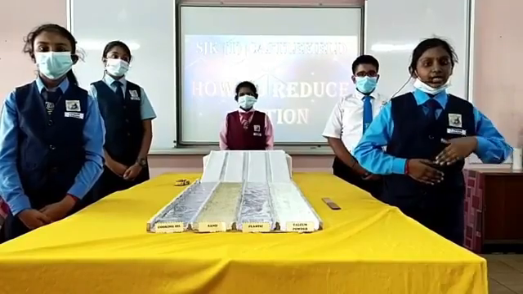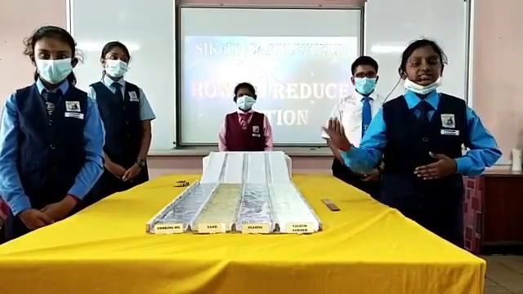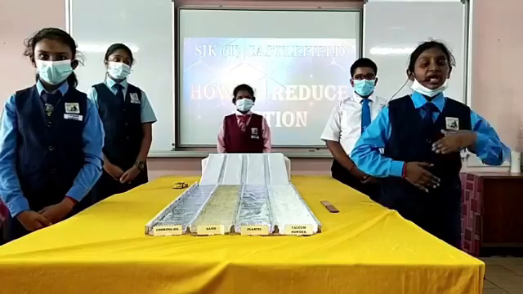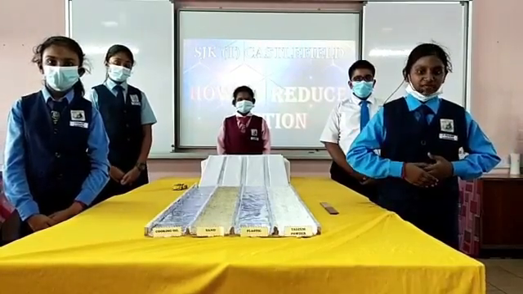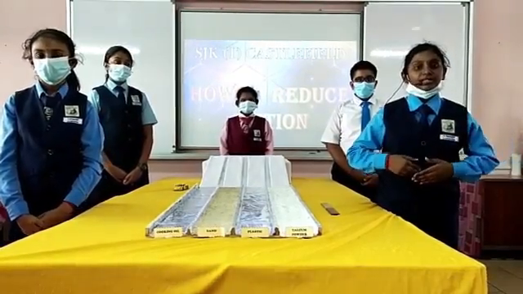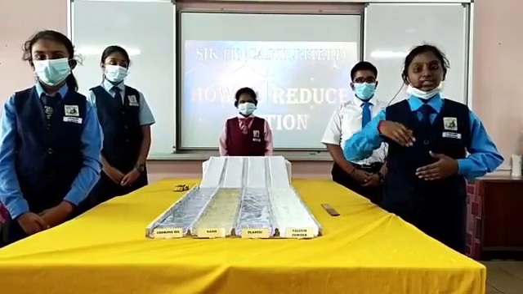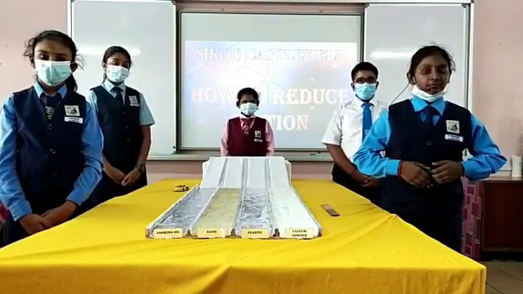The responding variable will be the distance traveled by the toy car in different types of surfaces. The constant variable is the mass of the object and the height of the ramp.